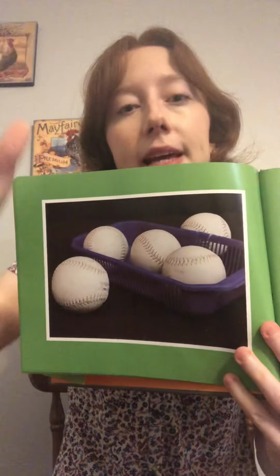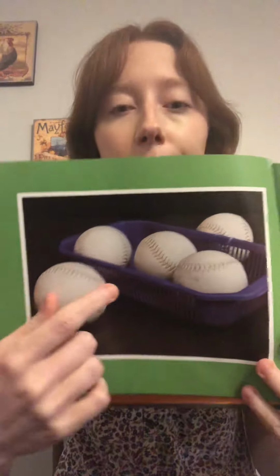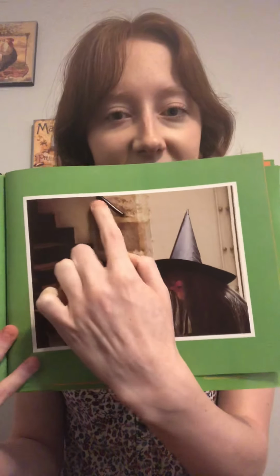Sphere. Baseballs. Remember we said a ball you bounce, a ball you throw. Sphere. Oh, my book's kind of coming apart. The little jacket's coming off of it. Her hat. Oh, and look, there's kind of a cylinder right there, but let's focus on her hat. Cone.